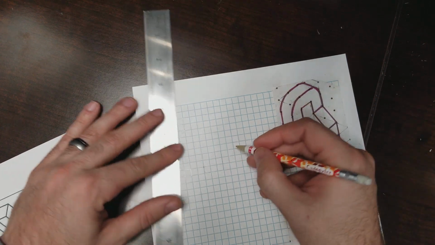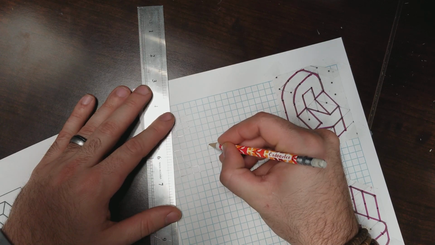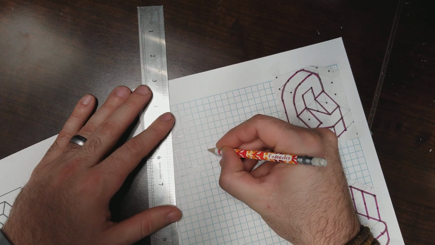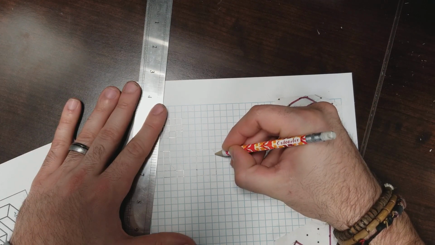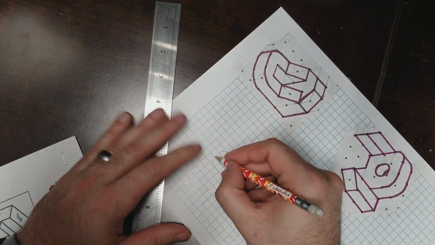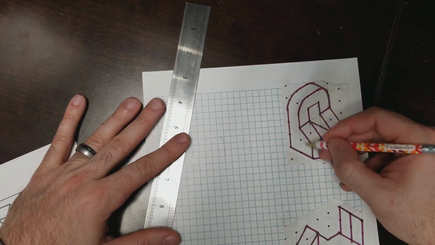I didn't draw that top line because this top line is actually going to be our curve, and you just have to hand draw that in. Okay, so now I have this outside shape.